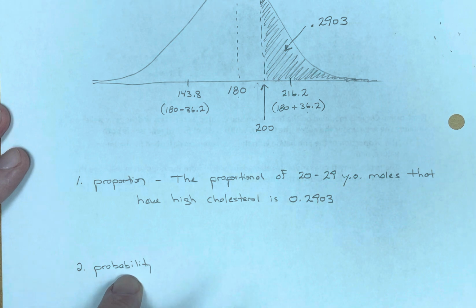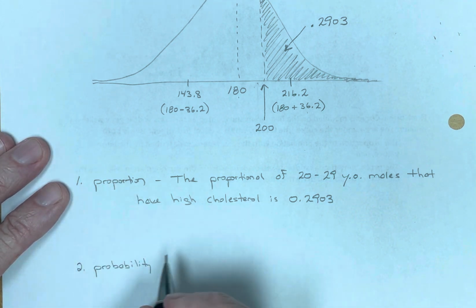It also tells us the probability. Proportion, probability.